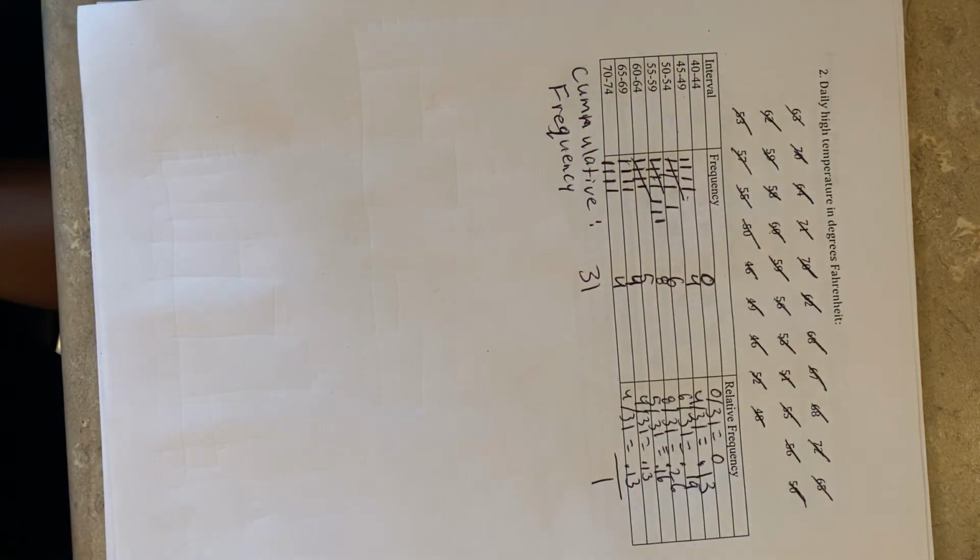Okay, so to find our frequency histogram, our actual histogram, we're going to create a table again, just like we did before.